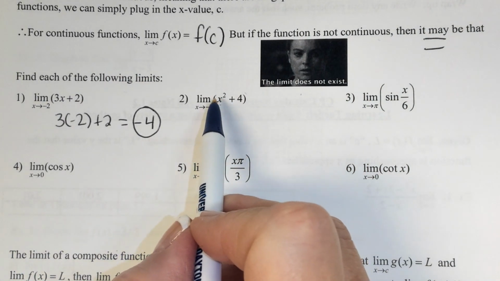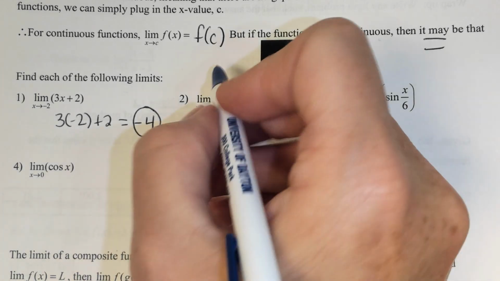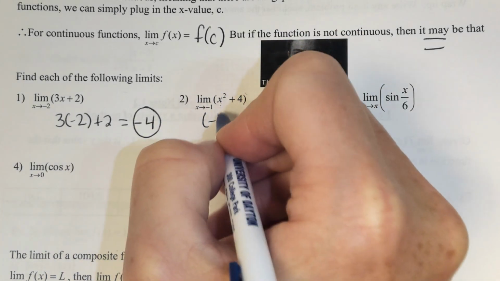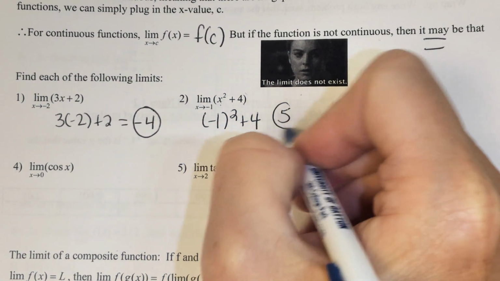Looking at the next one, is y equals x squared plus 4 continuous? What do you think? Is it? What kind of shape is it? Parabola. So we can just plug in -1. So -1 squared plus 4. That's going to be 5.